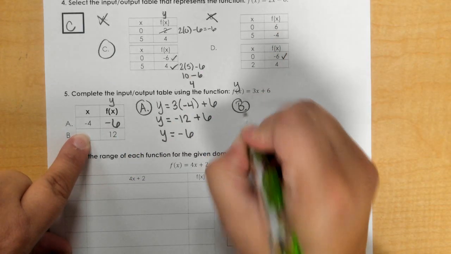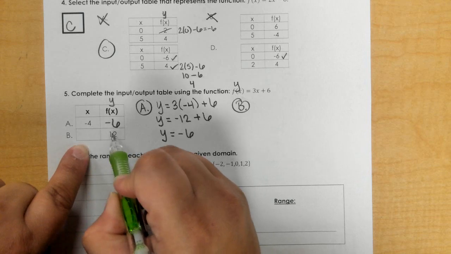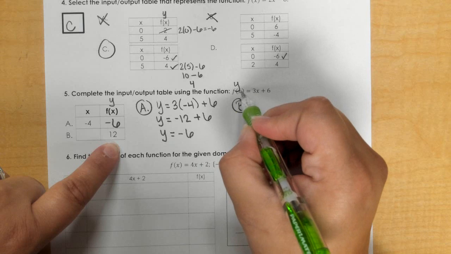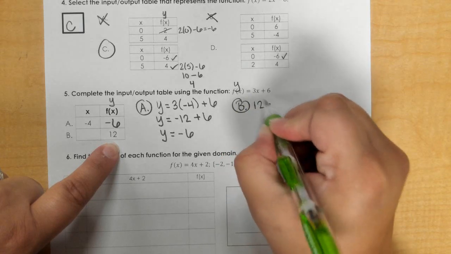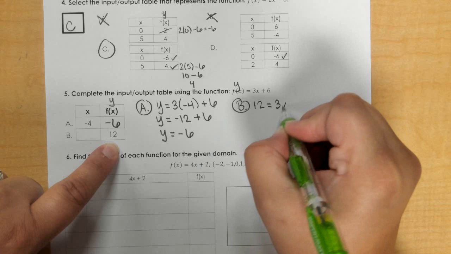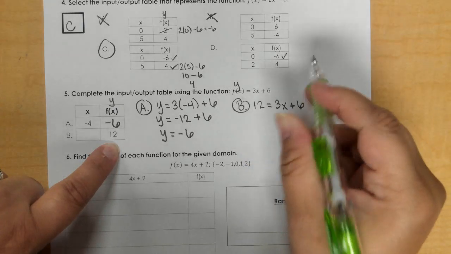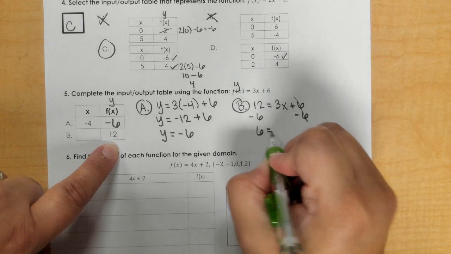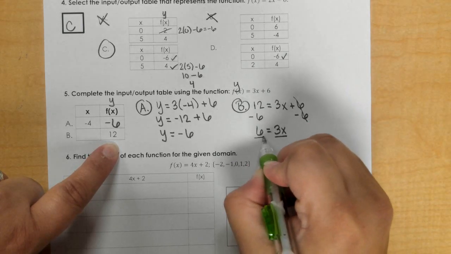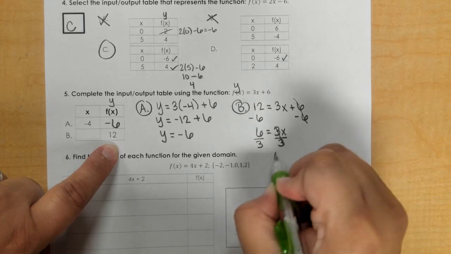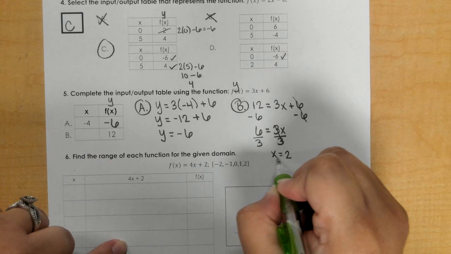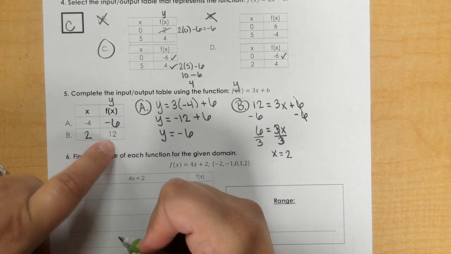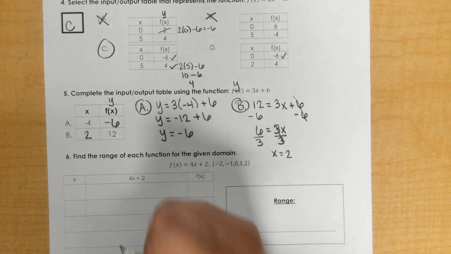Then for problem B, I see that I have to find x. So 12 is my y. So I plug 12 in for y right here, and then write down 3x plus 6, and now I'm solving an equation. So I'm going to subtract 6 from both sides, and we get 6 equals 3x. We divide both sides by 3, and x would give me 2. So then I would just fill that in for the chart over here, knowing that when y is 12, x is 2. Okay.